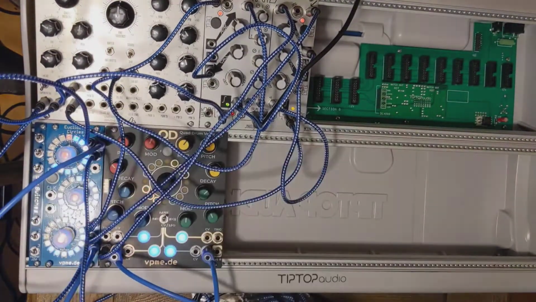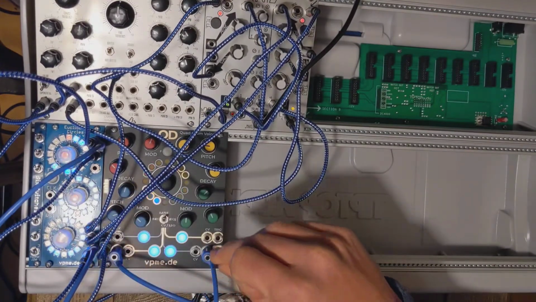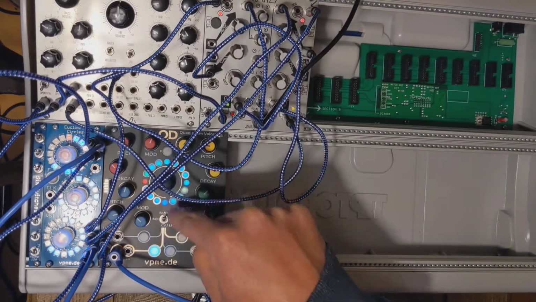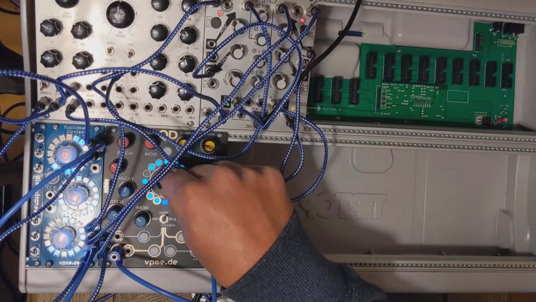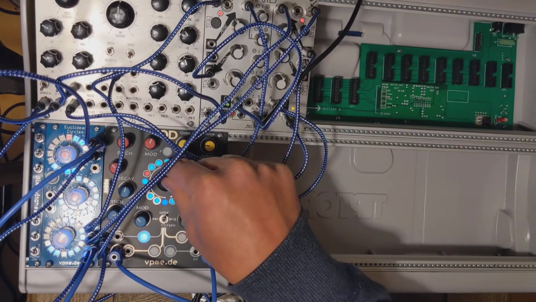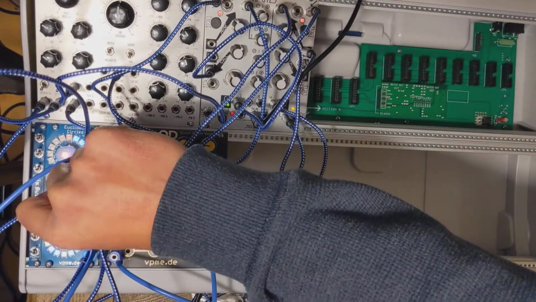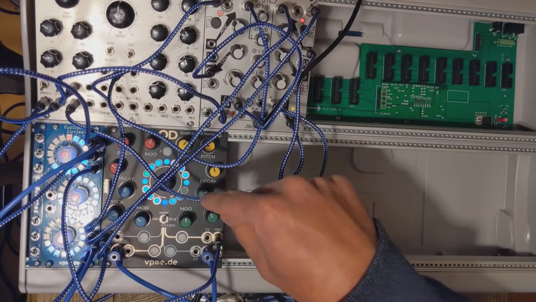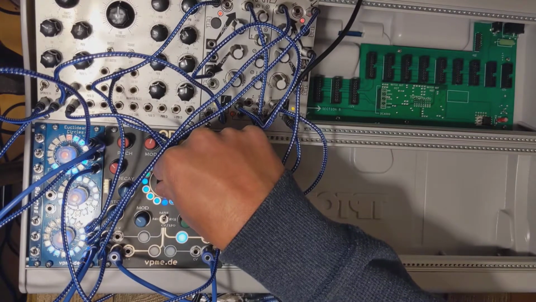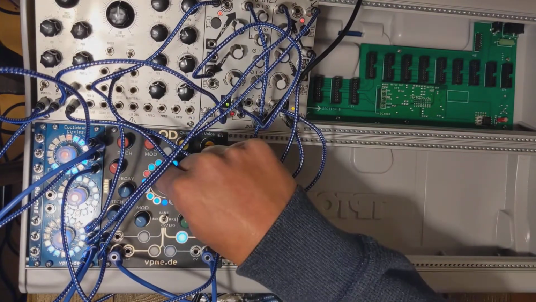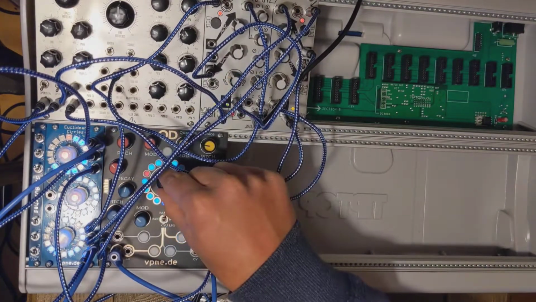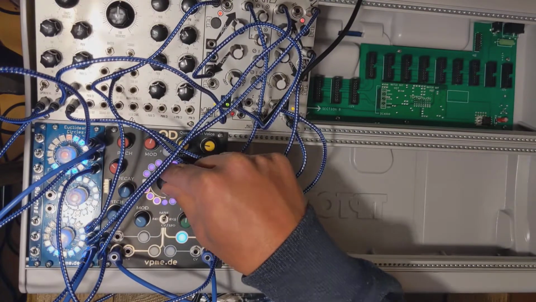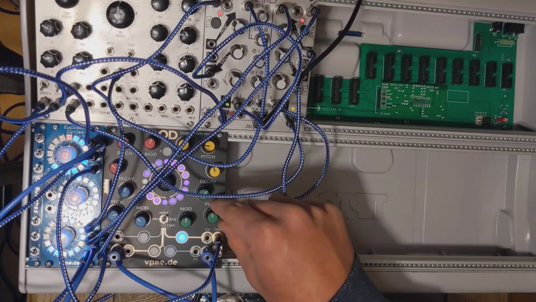We can add some extra beats here. Just why not? Just trying to find a nice sound. Oops, someone changed that.